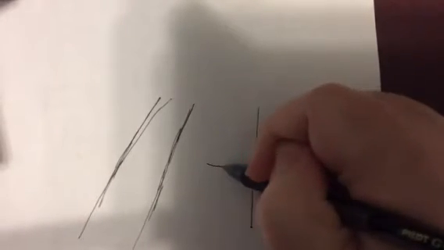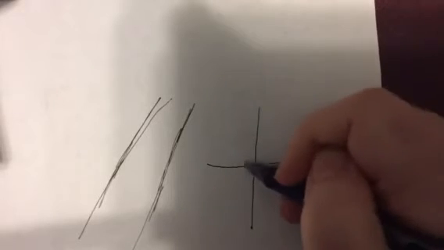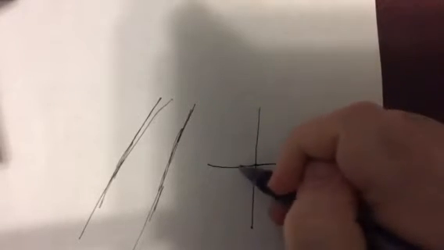Then we also have something called perpendicular lines. Perpendicular lines are two lines that intersect, but when they intersect, it forms a, boy, that is horrible, forms a right angle. Now, a right angle, the symbol looks like this, but it's 90 degrees. And that happens a lot in our world. So how do you find parallel and perpendicular lines? Well, I'm glad you asked.